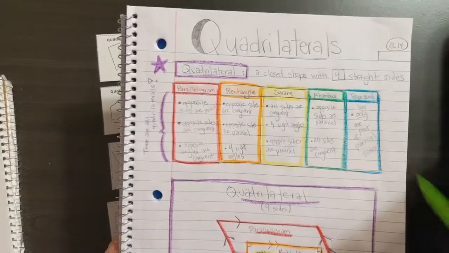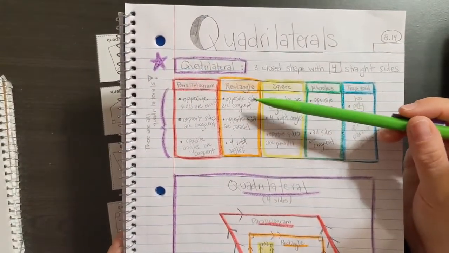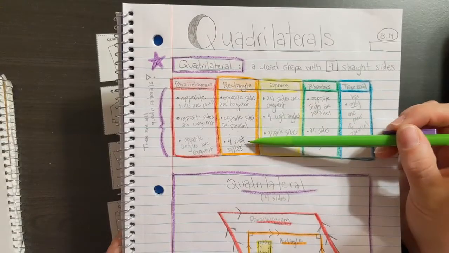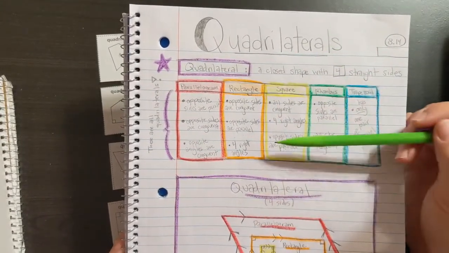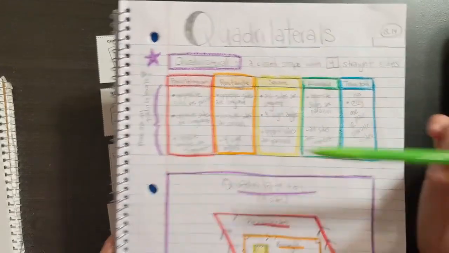So this is going to be really easy to spot because on all of these shapes, all we need to search for at the very beginning is 4 right angles. If they don't have 4 right angles, we can already count it out as not being a rectangle. So it's going to go a lot faster.